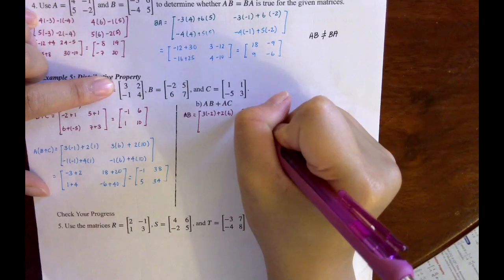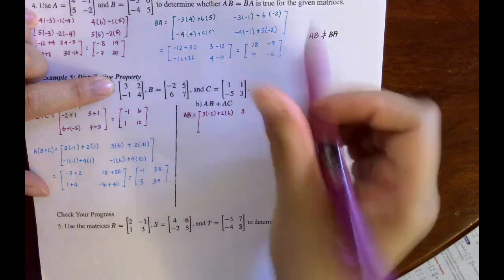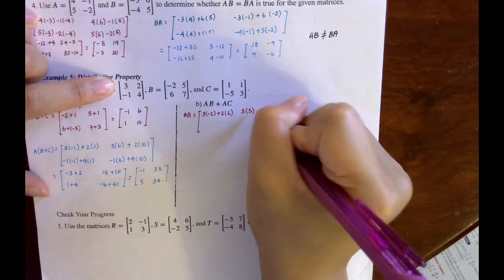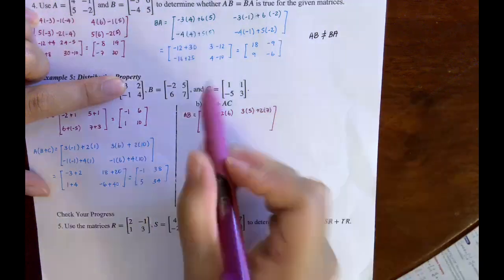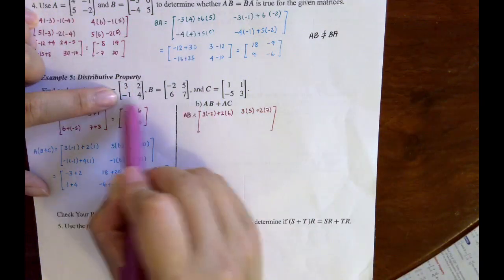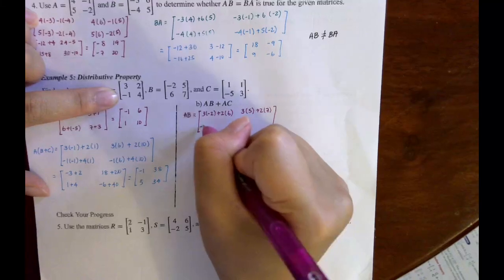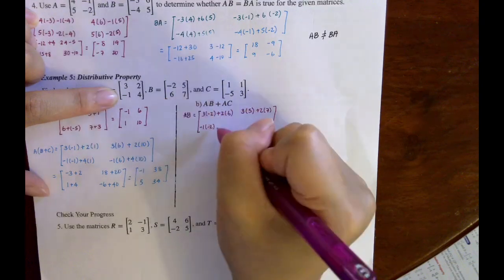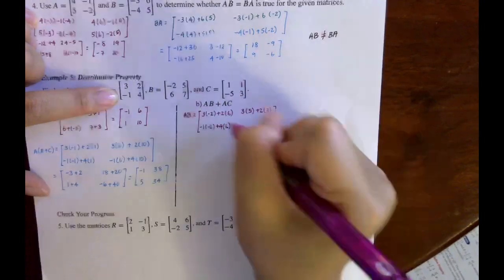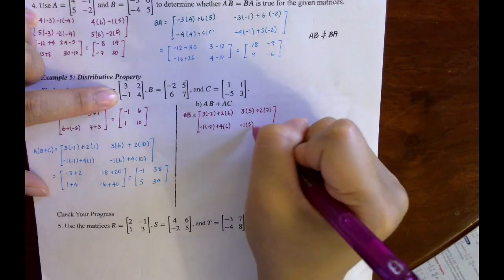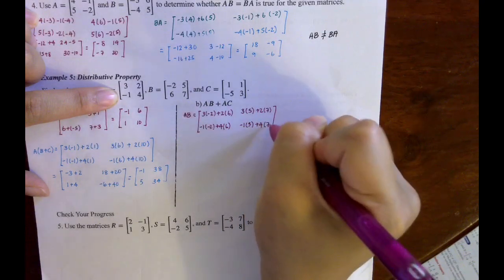Then it'll be 3 and 5 and 2 times 7. Okay. Then we're going to move on to second row and columns. So that will be -1 and -2, 4 times 6. Okay. -1 times 5 and 4 times 7.